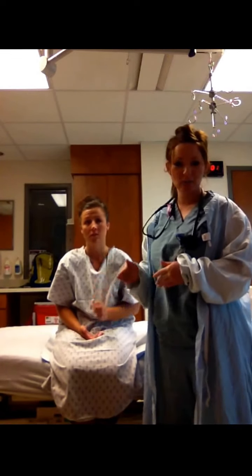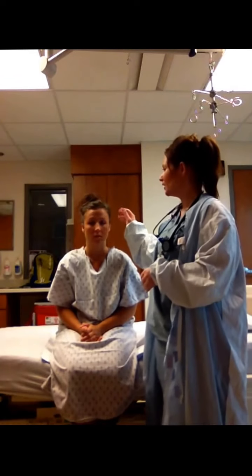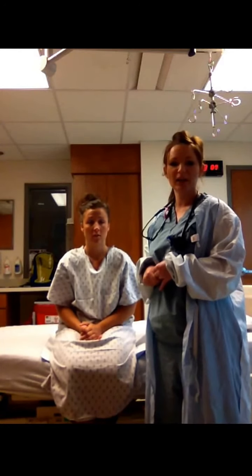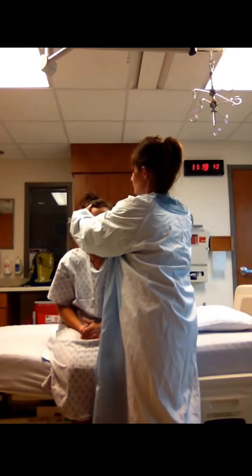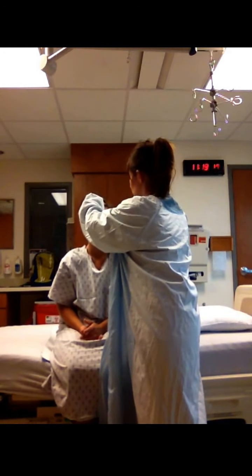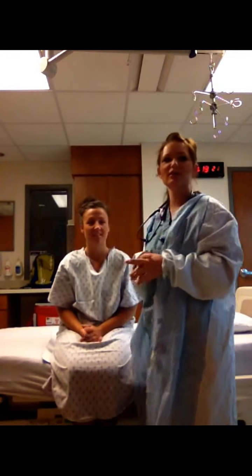I'm going to start my first part of my health assessment by starting at the head and working my way down. First thing I'm going to do is just note the hair. The hair does not appear to be dry. It is clean. And I'm going to palpate her scalp and just look for any kind of lumps. It does feel good. Okay, there are no lumps on her head.